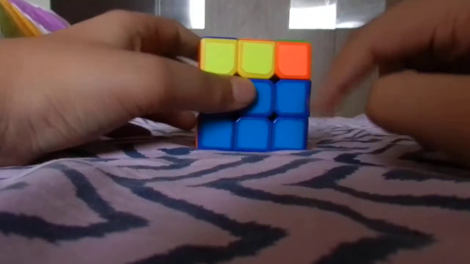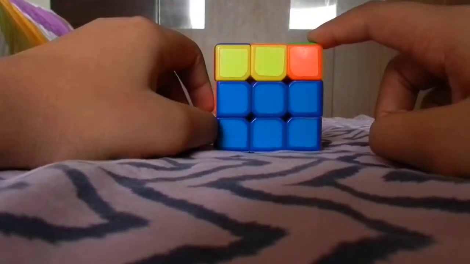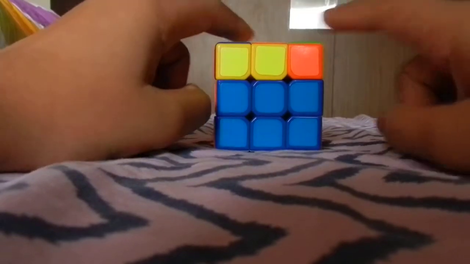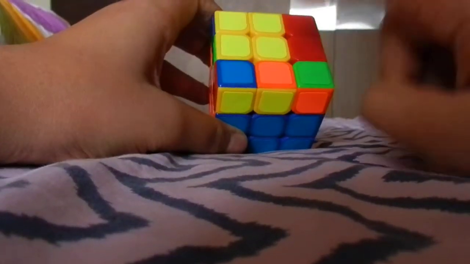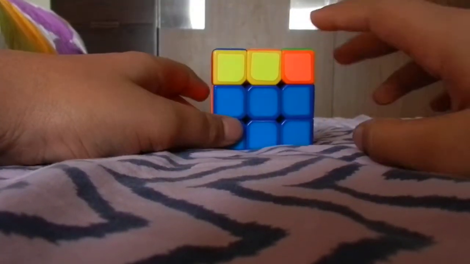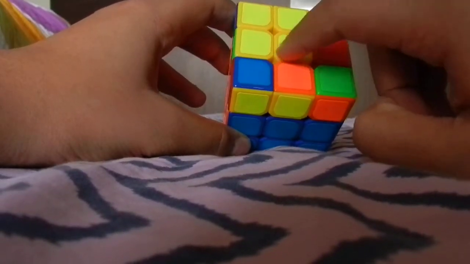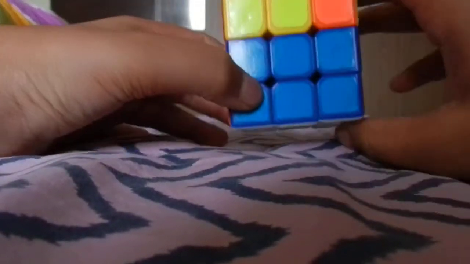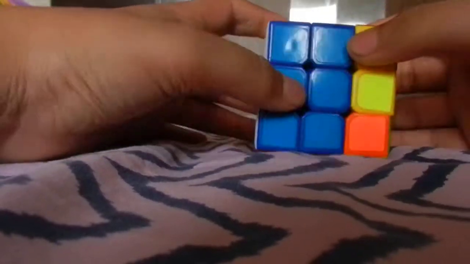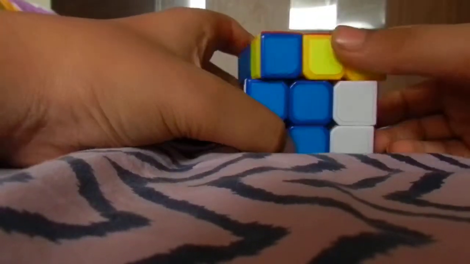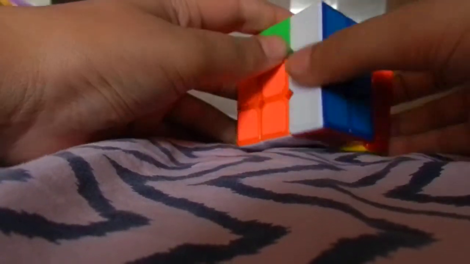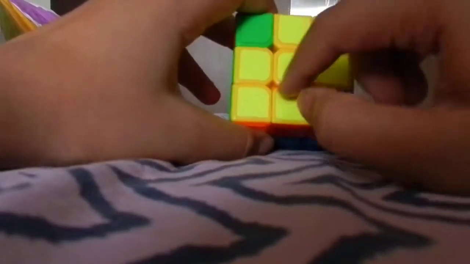Now to get the cross directly from here, we're going to do an algorithm which switches the U and R move in the algorithm which I just did. So we're going to keep that backwards L on the top left, keep the L on the top, and do this: F, U, R, U', R', F'. So now we get the cross directly.